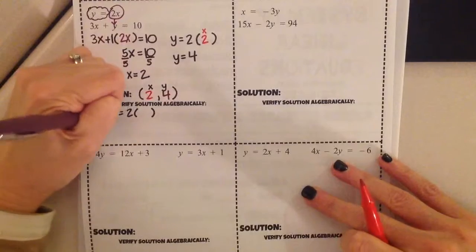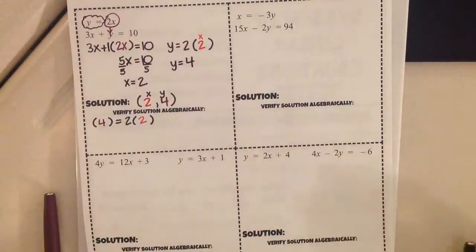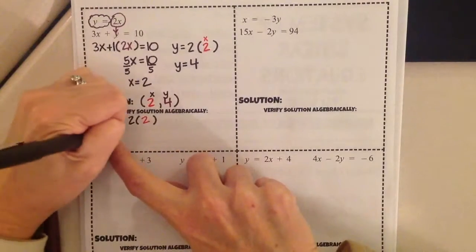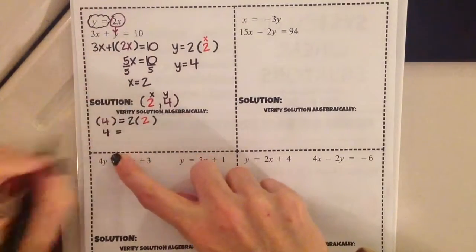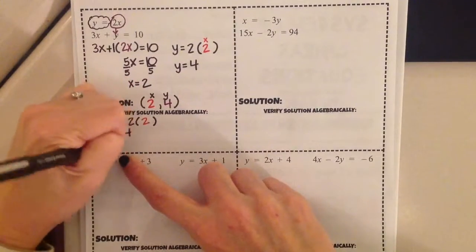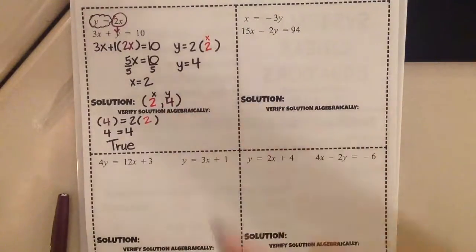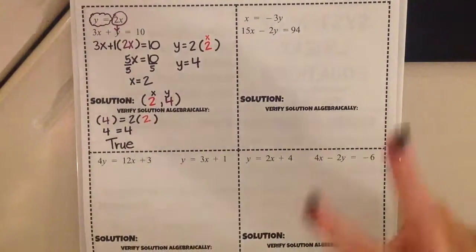Here is where my answer for y goes. Here is where my answer for x goes. And now I'm going to do the math. So there's no math here, so it's going to be 4 equals 2 times 2 is 4, and that is a true statement. So remember, in order for my solution to be correct, my two answers to be right, I have to have 2 true statements.